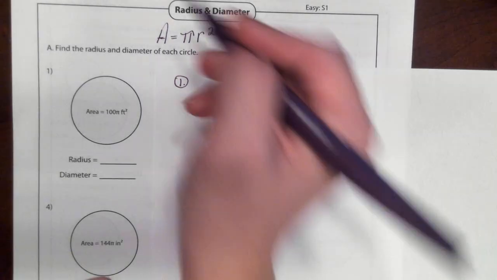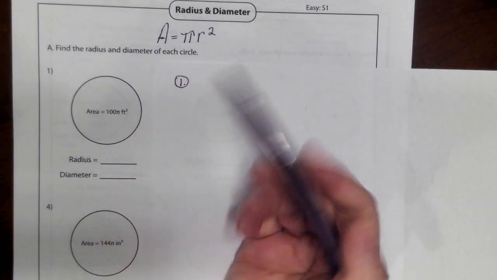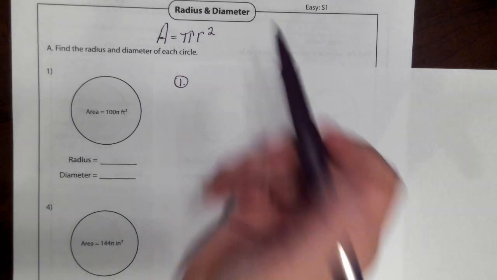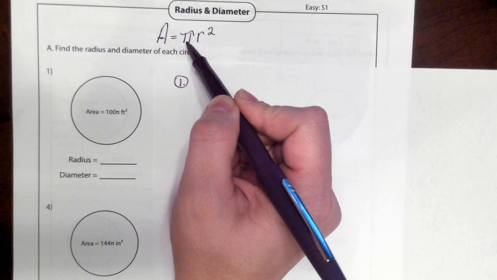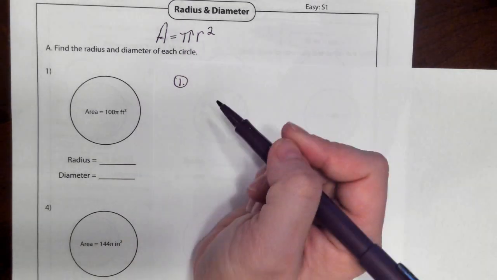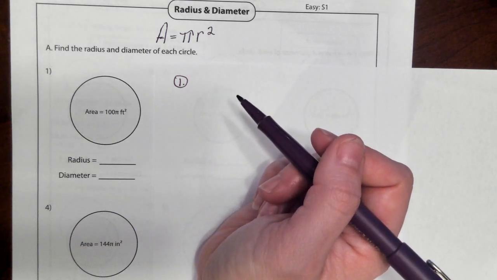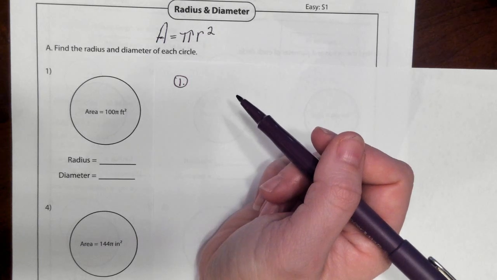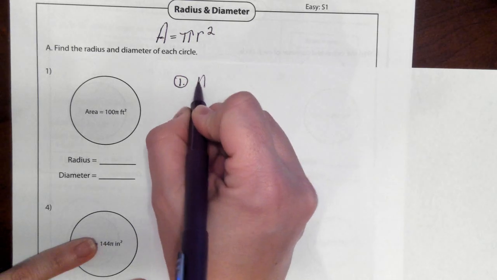So now we're going to work on what happens when we know the area of a circle and we need to find the radius and/or the diameter. So remember from our notes, area's formula is pi times radius squared. So again, I'm going to do the odd problems. You need to do the even problems and send me a photo of them so that I can see how you're doing. So for number 1, the area is 100 pi.